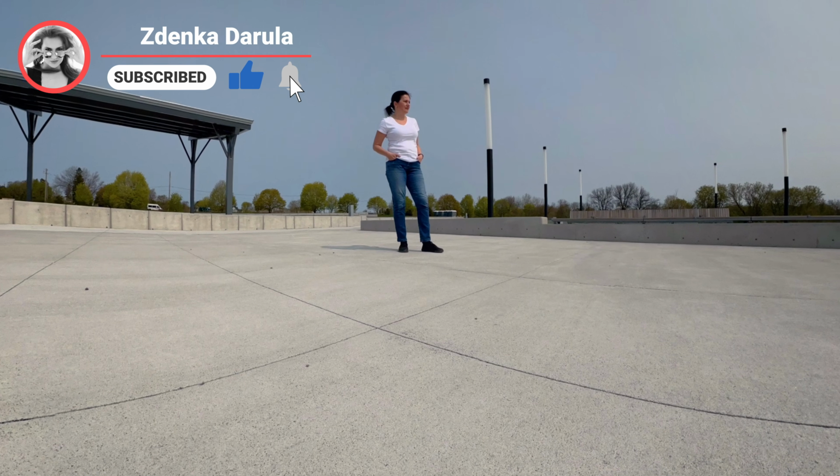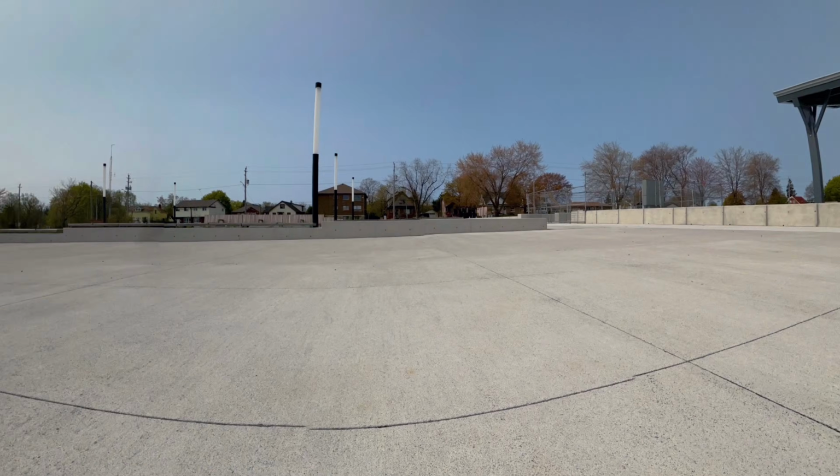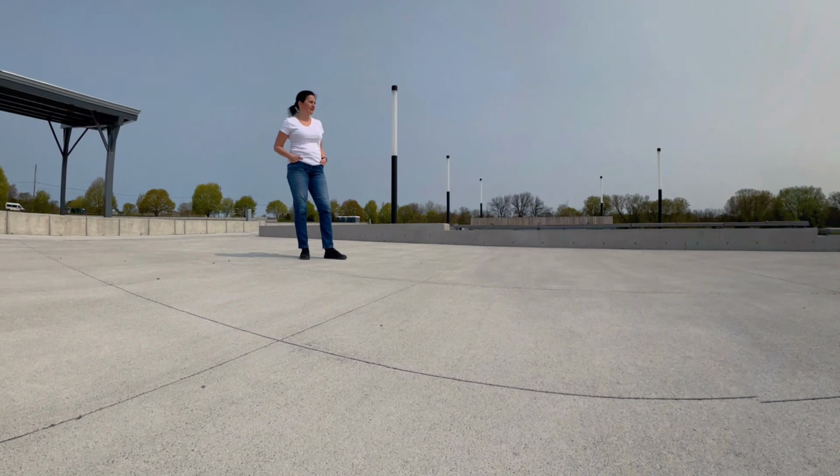Insta360 Flow is the only gimbal on the market which has interactive full 360 panorama. So I'm going to create an establishing shot right here in this location. Let me show you how this is done.